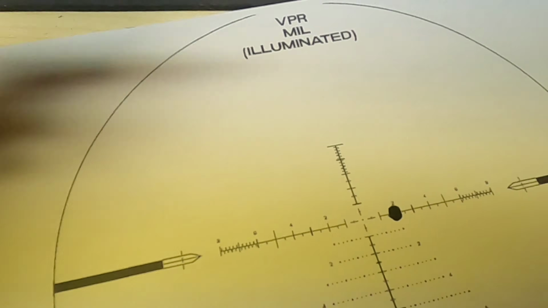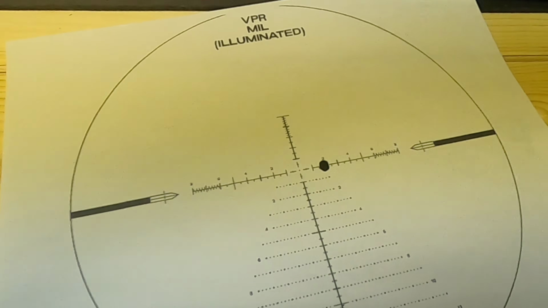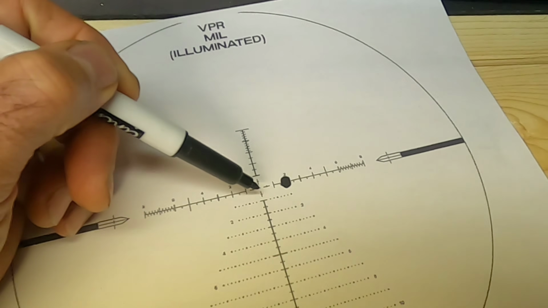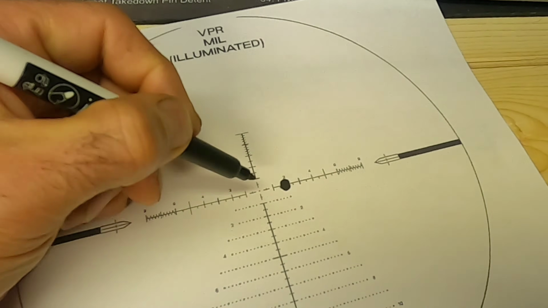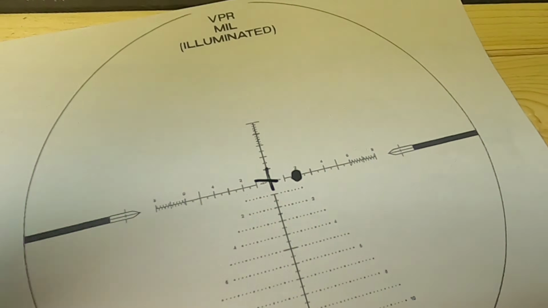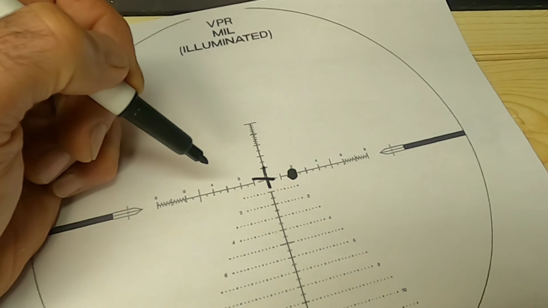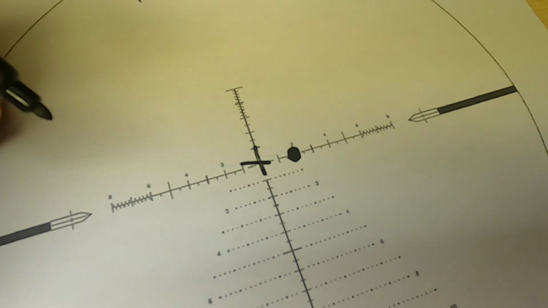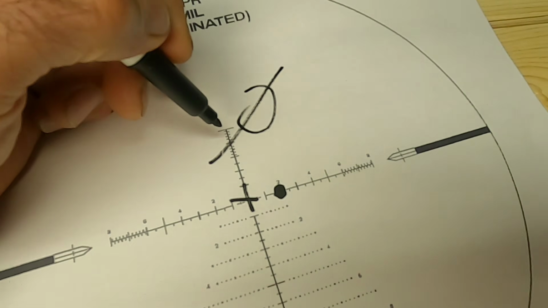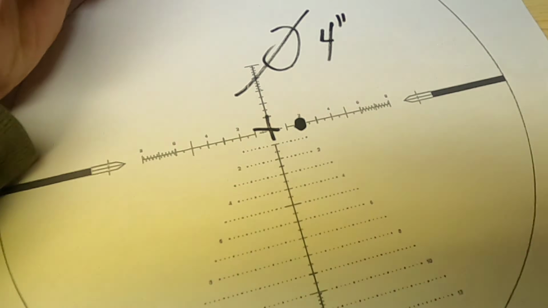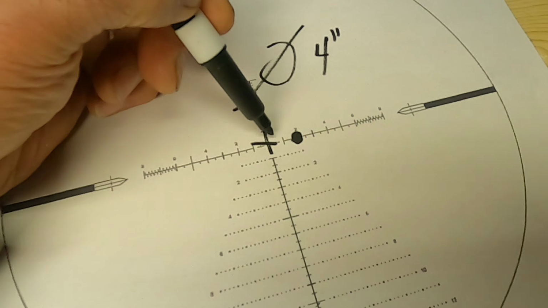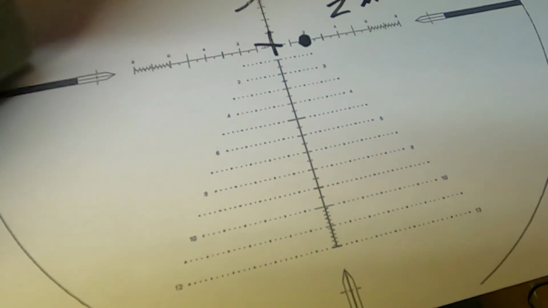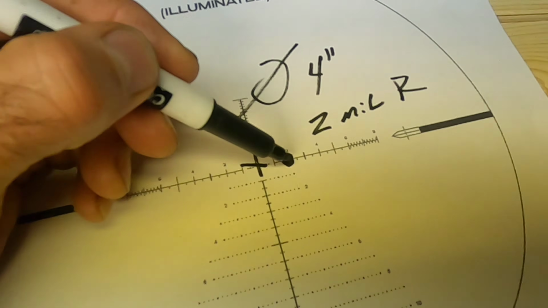Now this is the MIL reticle. If you were to look through your scope and you were to move your center crosshair right onto the dead bullseye, so let's say the bullseye was back there and the shot was right there, and your friend asked you, how far to the right is my shot? Now you're not going to say 4 inches. What you would say is you are 2 MIL to the right with this shot.